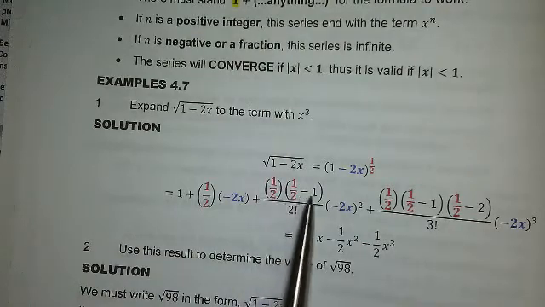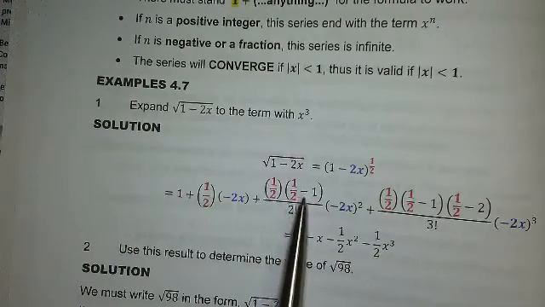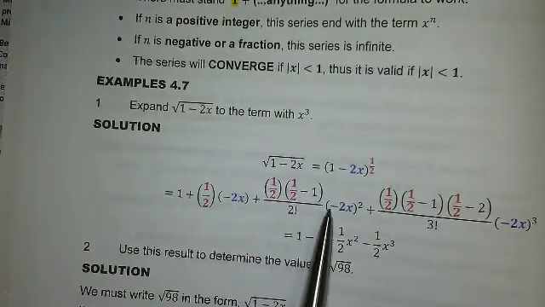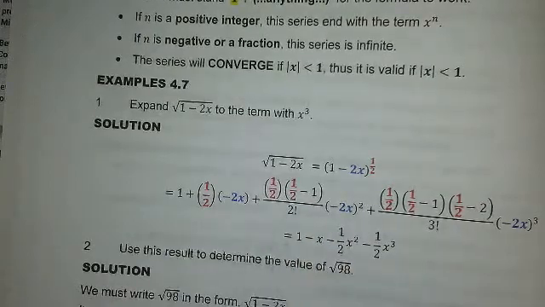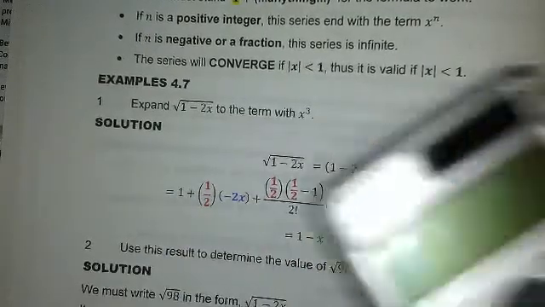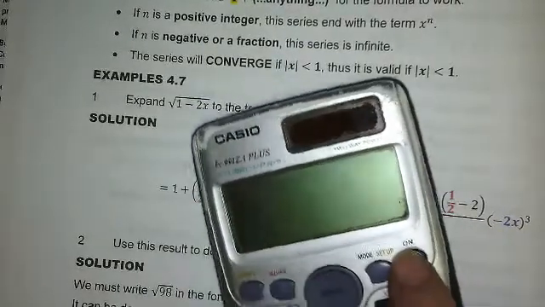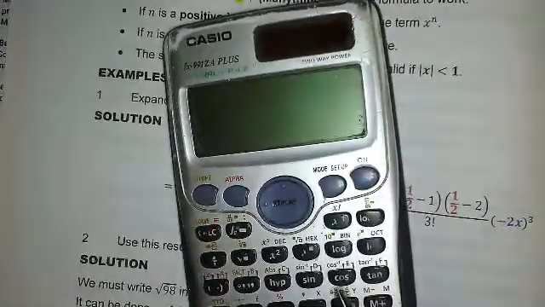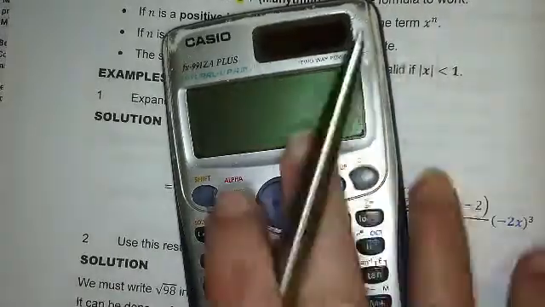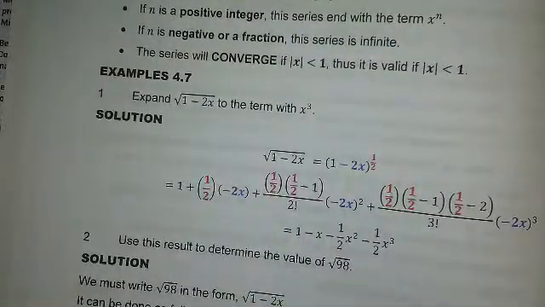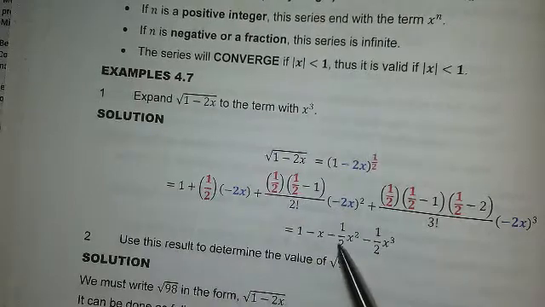Or you can first do the bracket there, it's negative a half, so it's negative a quarter, times then my negative 2x squared, divided by 2 factorial. Remember you can use your calculator. If you look at your calculator, that's your factorial button there. So you can just put it in there. Then you get your answer.